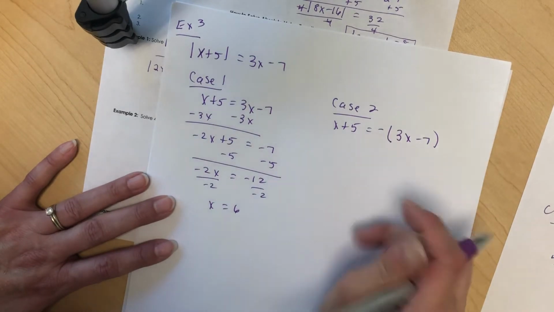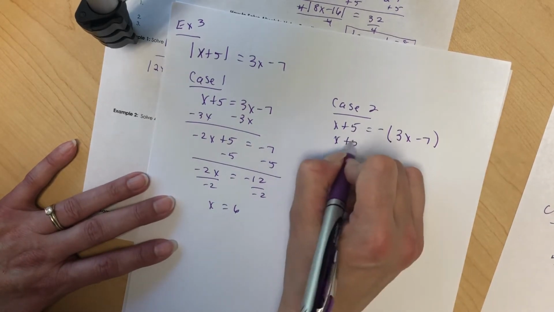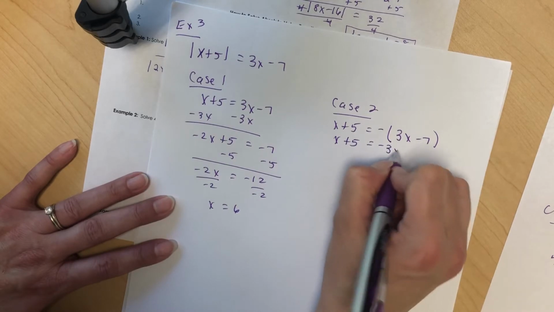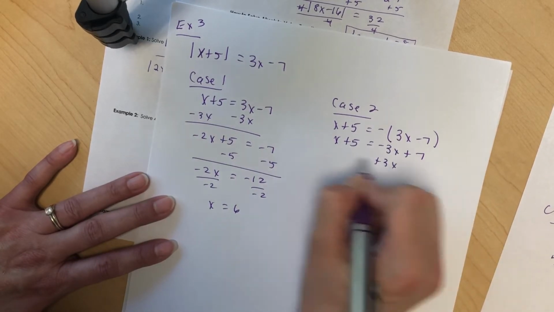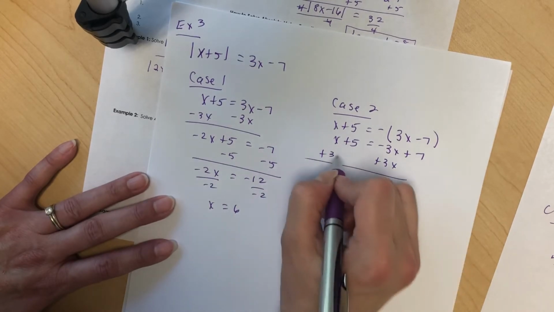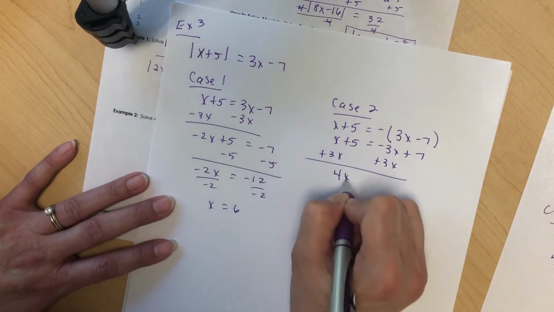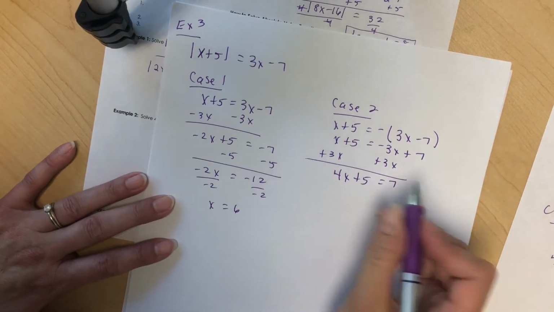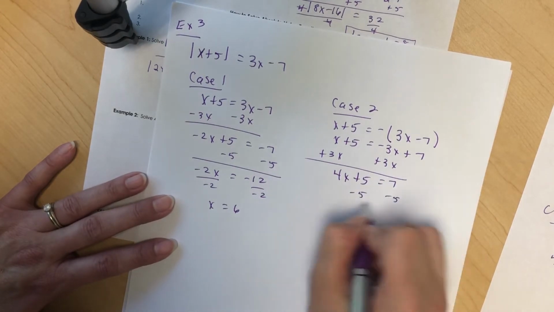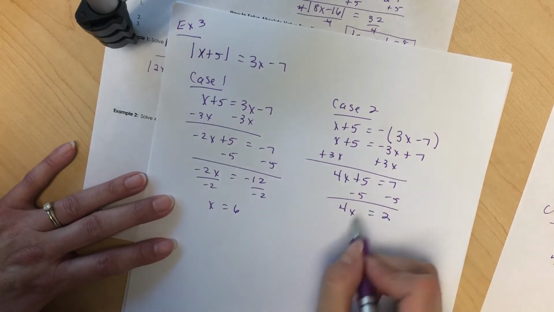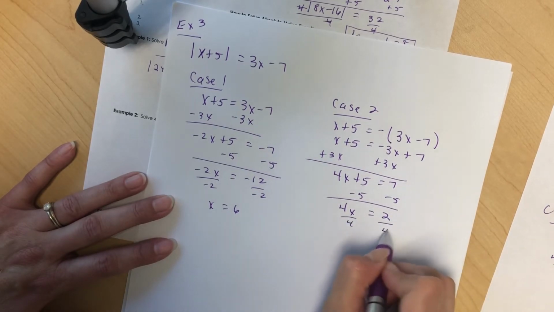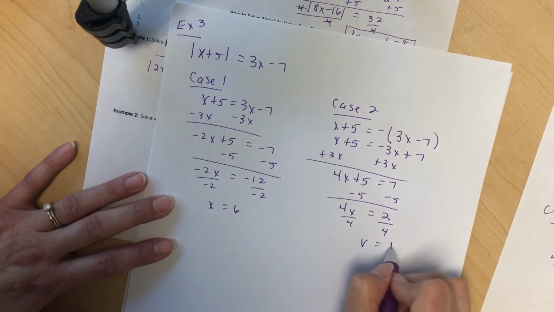Case 2, I need to distribute my negative. x plus 5 equals negative 3x plus 7. Add 3x to both sides. So it gives me 4x plus 5 equals 7. Subtract 5 on both sides. 4x equals 2. Divide both sides by 4. x equals 2/4, which simplifies to 1/2.